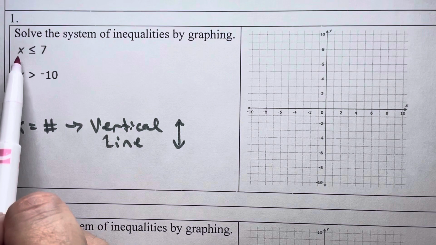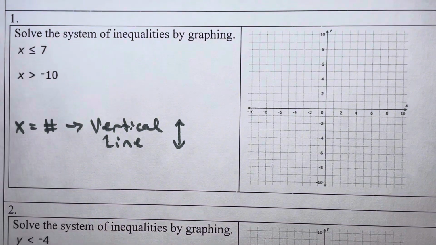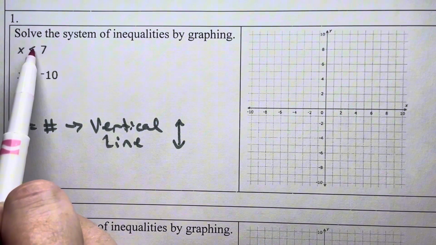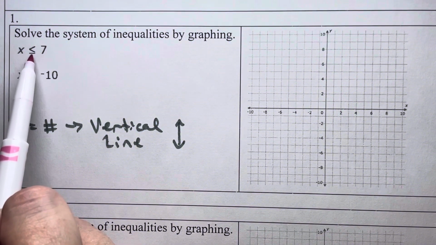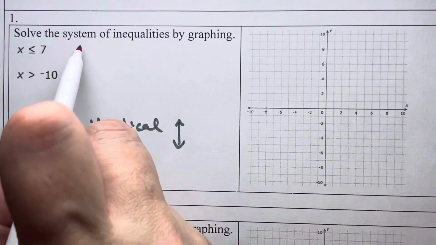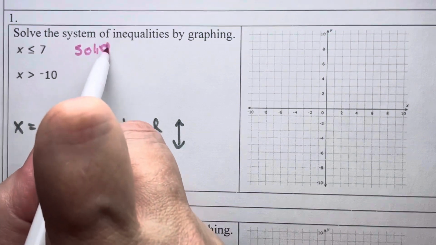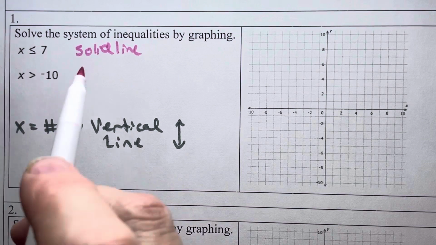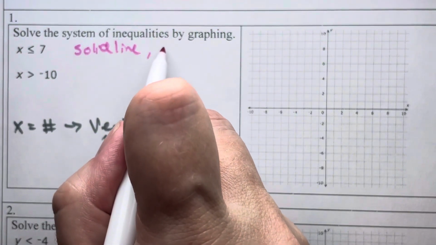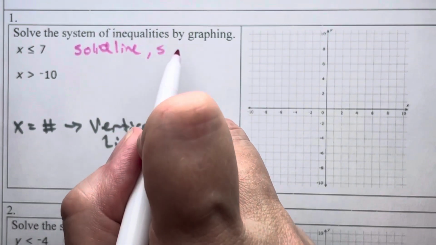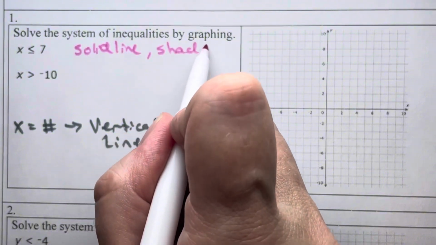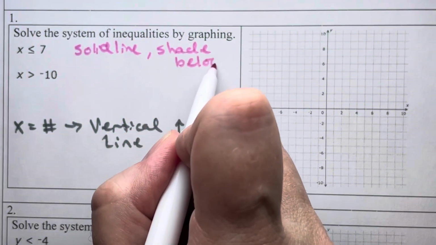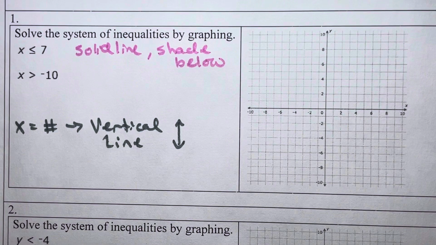So, x is less than or equal to 7. We know that this is a vertical line, and because this is less than or equal, we know this is going to be a solid line. And due to it being a less than, we are going to shade below, which will be to the negative side. So let's place that here on our coordinate plane.